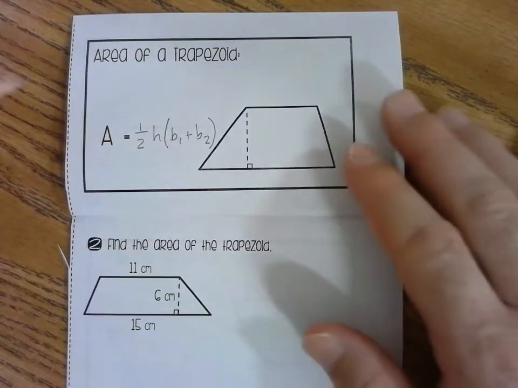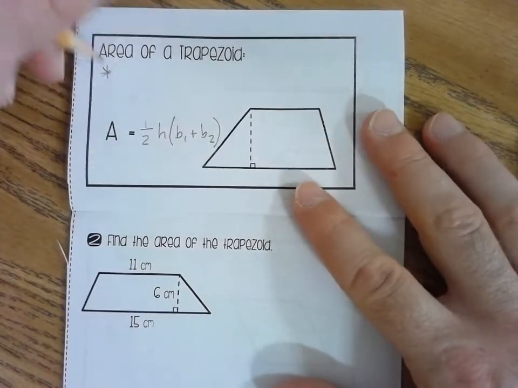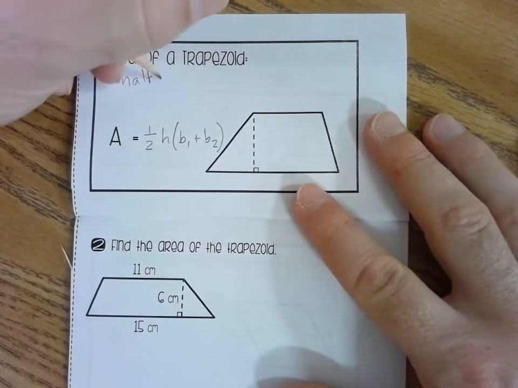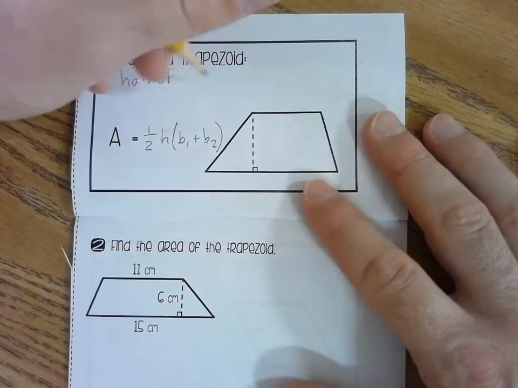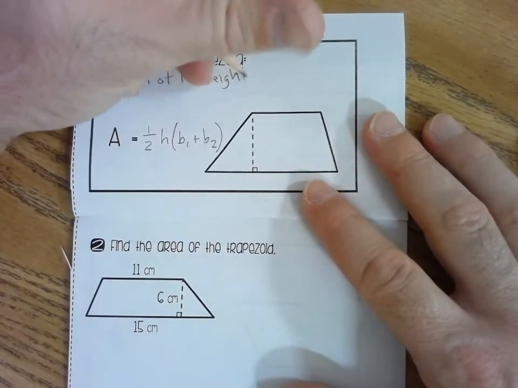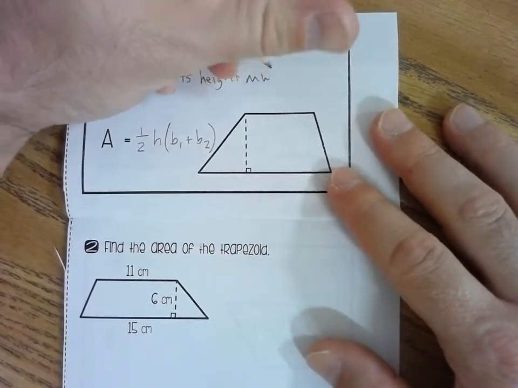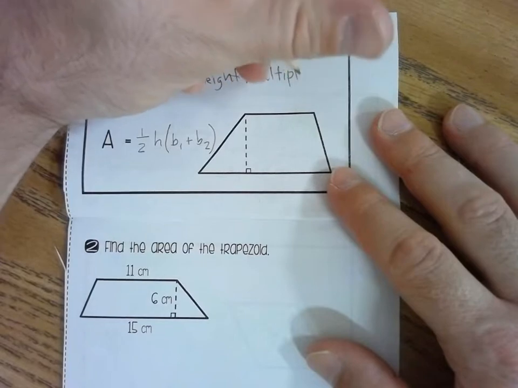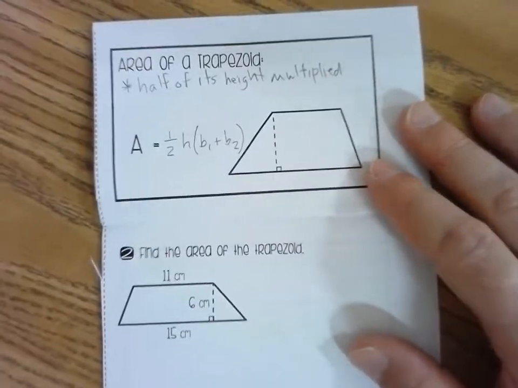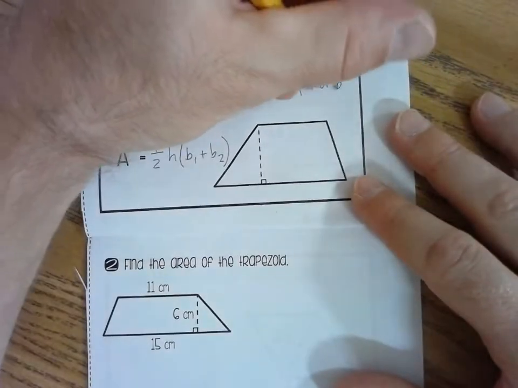Okay? So, basically, let's write out what this means here. This is half of its height multiplied by the sum.